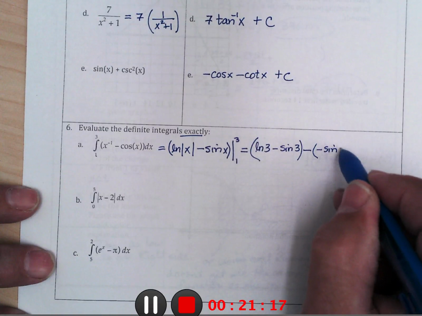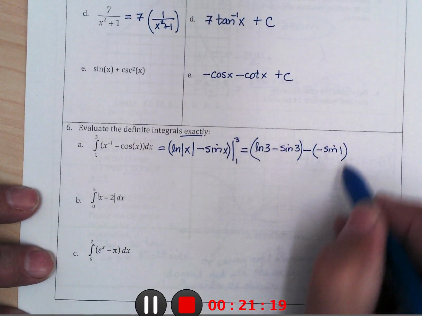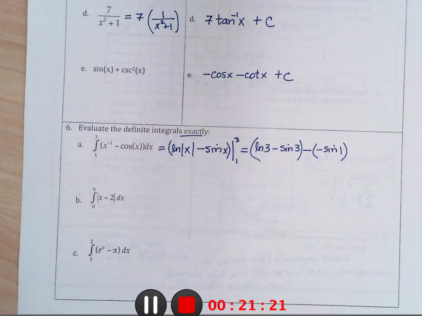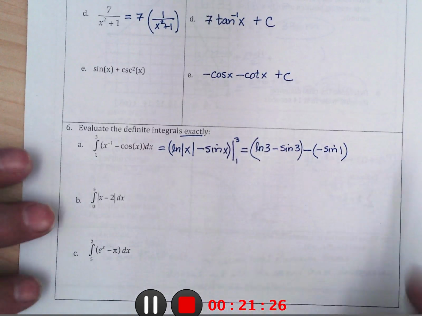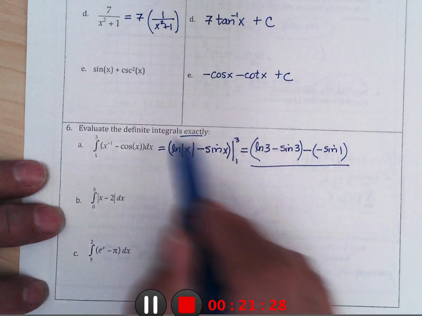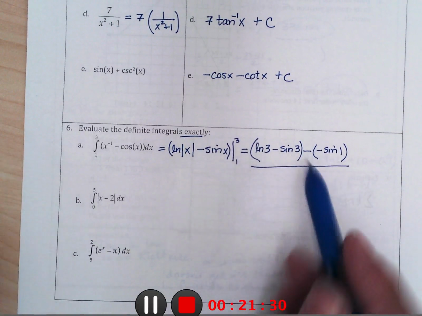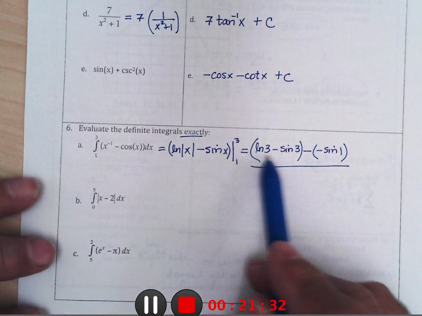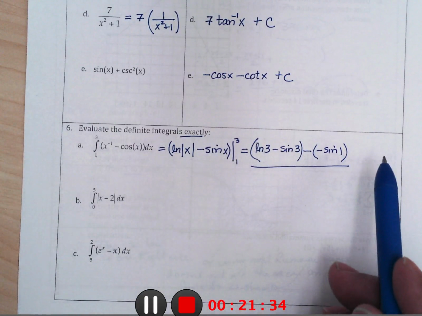And you'll want to make sure that you put your calculator in radians if you want to check your answer on this. But this is an exact answer. Any calculation of this on a calculator will give you a decimal approximation, not the exact answer.